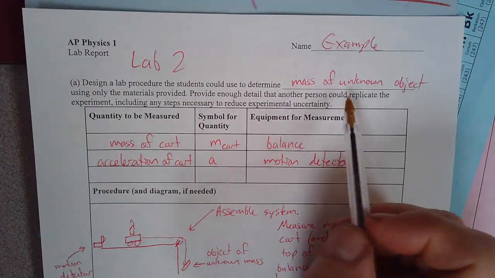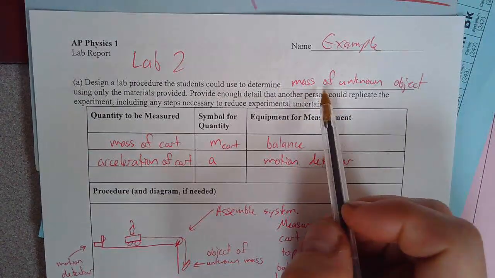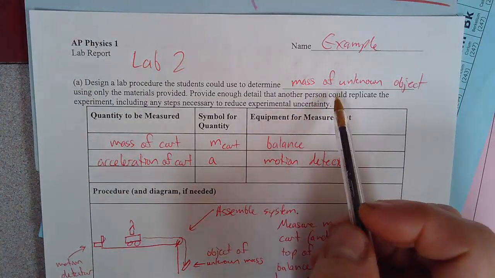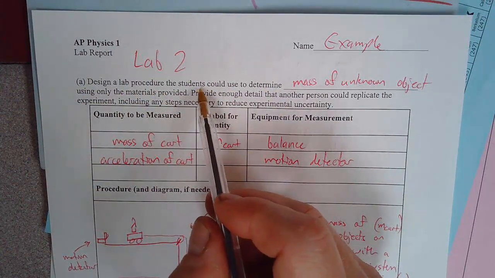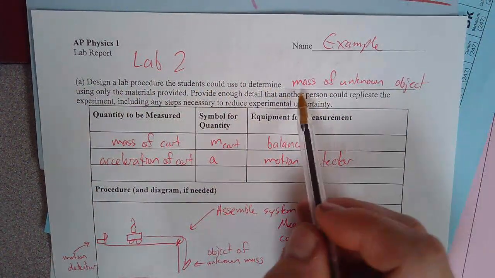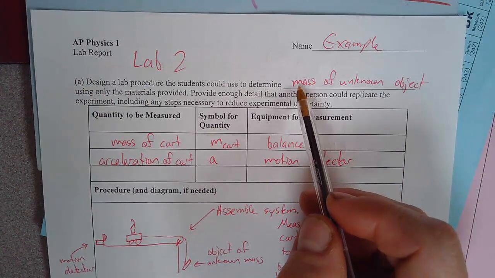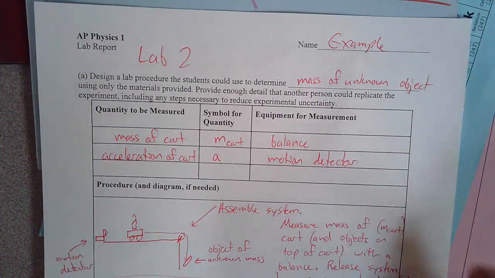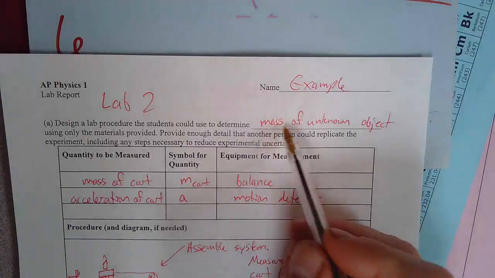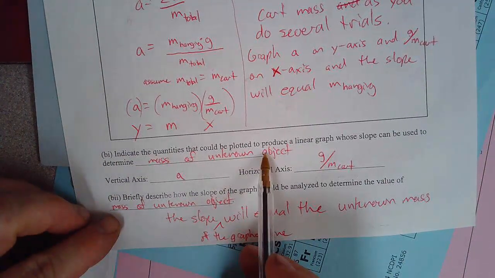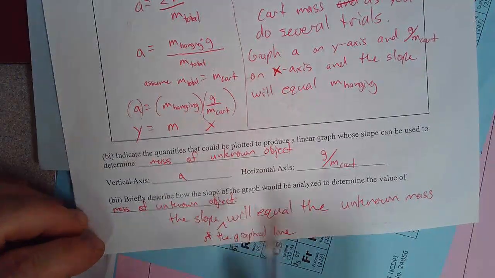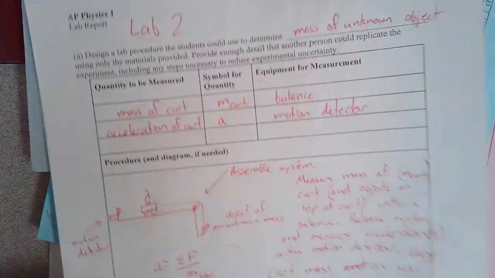But anyways, first thing I did is I went through, because there are a couple different options for the lab. What we're saying here is design a lab procedure the students could use to determine blah, blah, blah. For this particular thing, it's mass of the unknown object, or excuse me, it really should say unknown mass of the object, but there you go. Then I filled that in all these other places where that blank is mass of the unknown object, and finally here, mass of the unknown object. So I'm going to walk you through this.